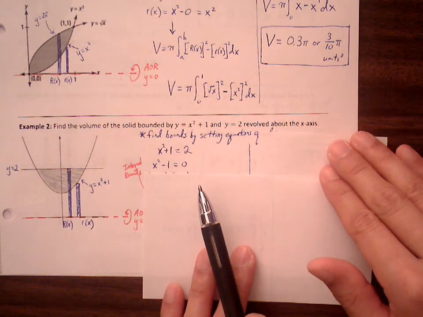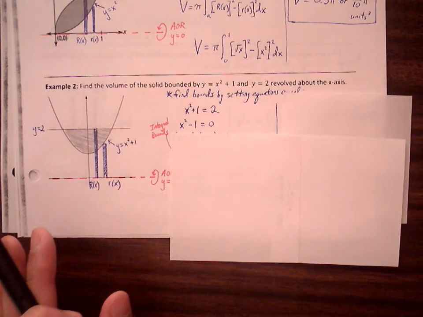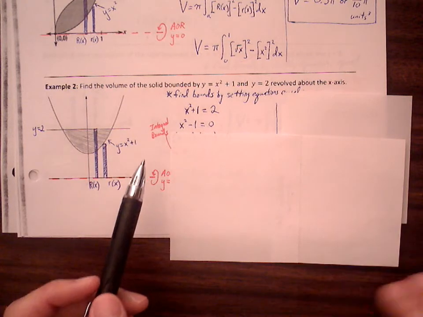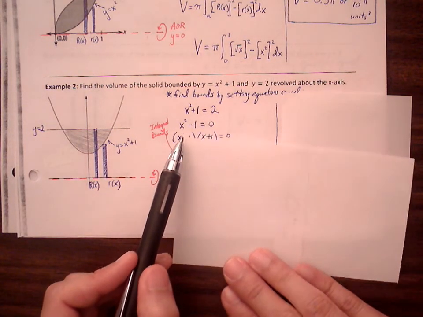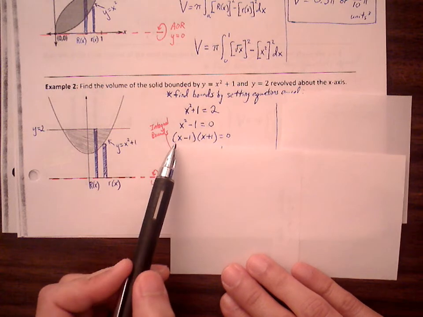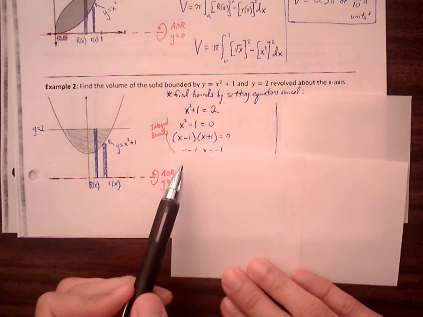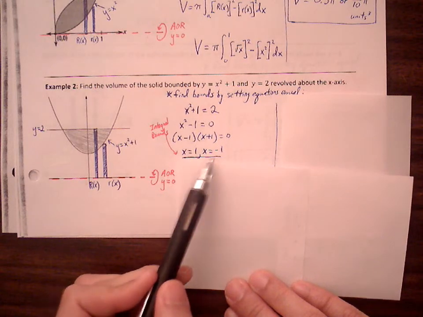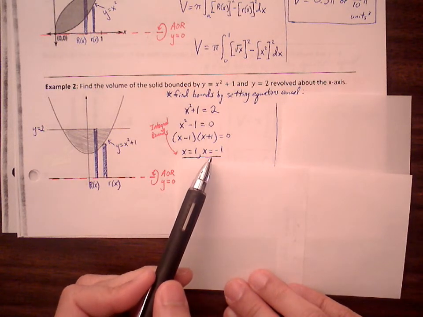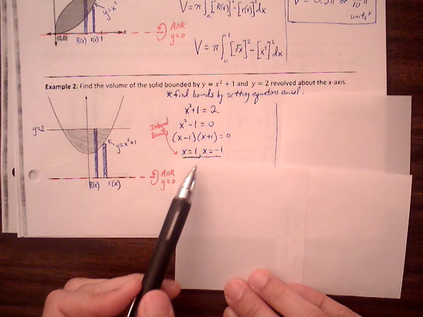We bring everything over to one side to get the 0 on the right side. We can continue factoring: x squared minus 1 factors to be x minus 1, x plus 1. We solve for x, and we get 1 and negative 1. Those are the bounds that we're going to be using for our volume formula.